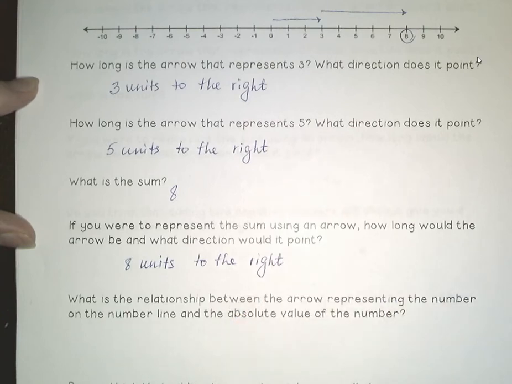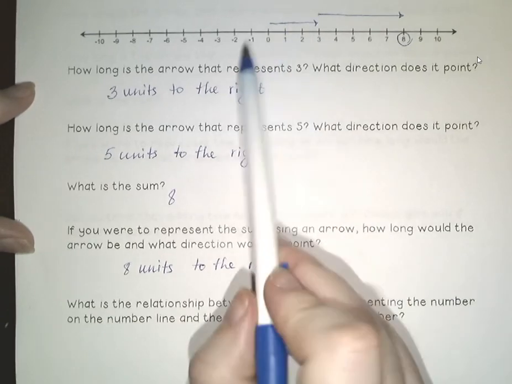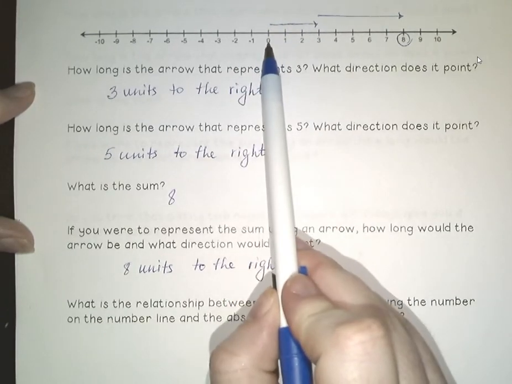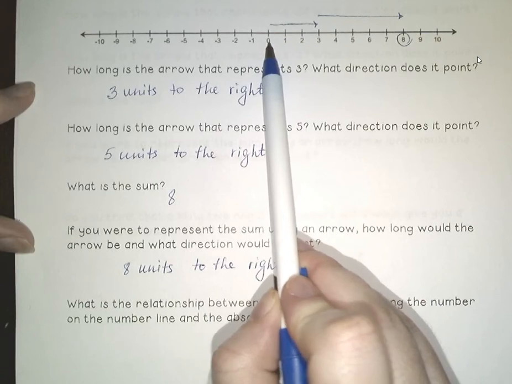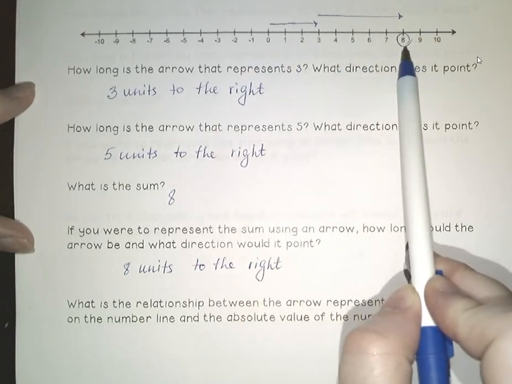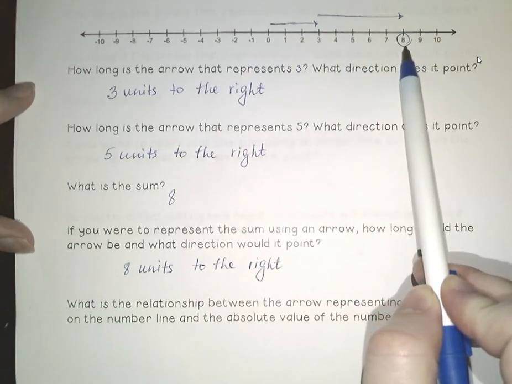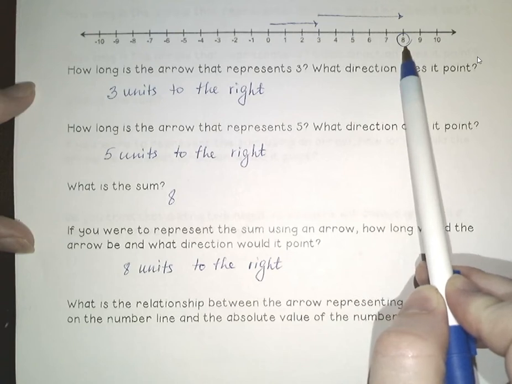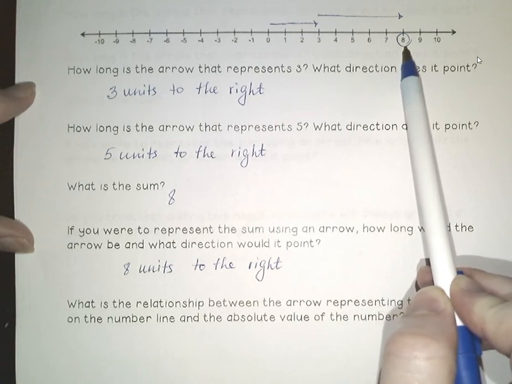What is the relationship between the arrow representing the number on the number line and the absolute value of the number? The length of the arrow on the number line is the absolute value of that number, because if I were to draw an arrow from 0 to 8, it will be 8 units long. And the absolute value of 8, or the distance from 0 to 8, is 8 units.